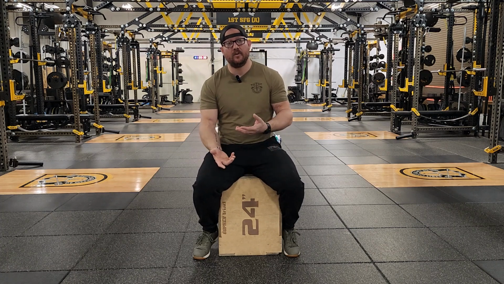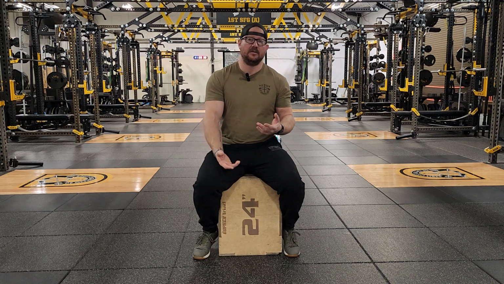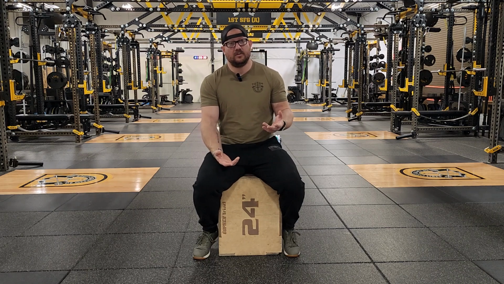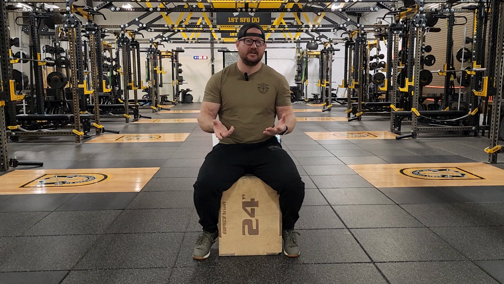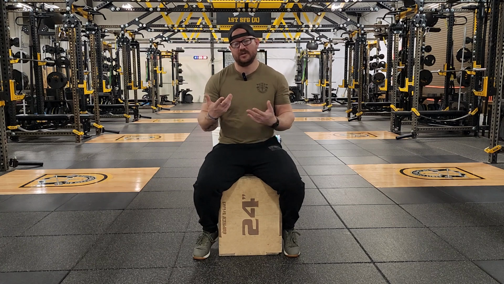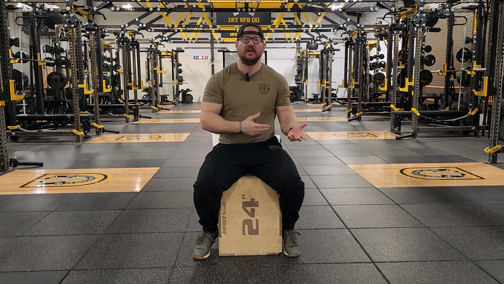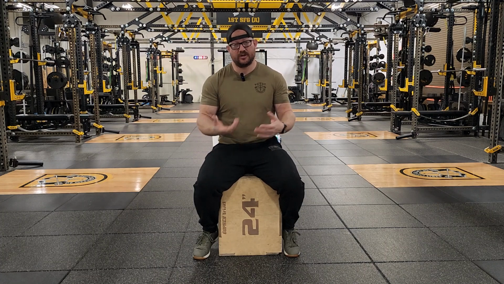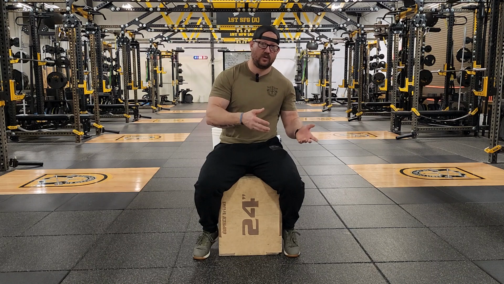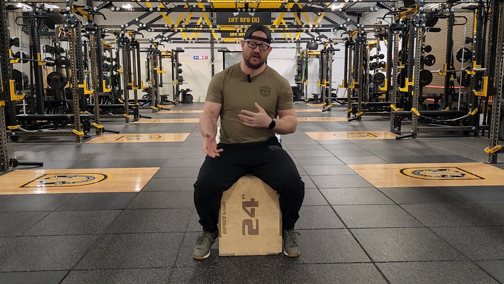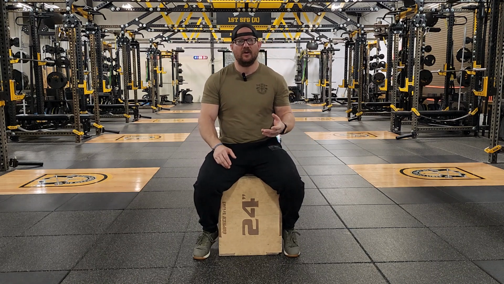Now bands are variable because bands are subject to lengthening and they have variable resistance. Like a taller person is going to get more tension out of the same band that a shorter person is using, and vice versa. Also bands will stretch over time. So you may have one band that is a little bit older, one band that is newer, and so you get more tension on one side as compared to the other. So bands can be a little bit finicky.